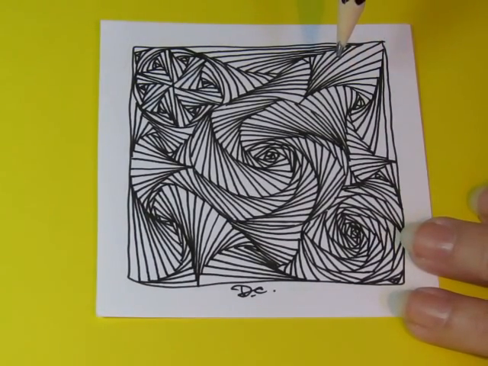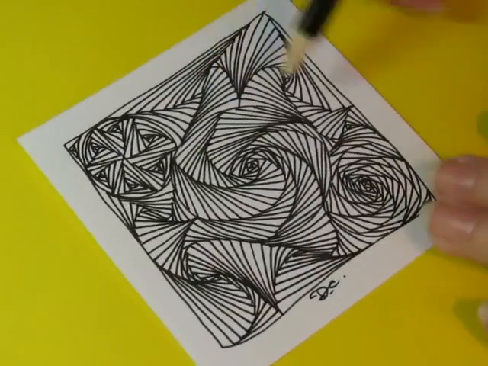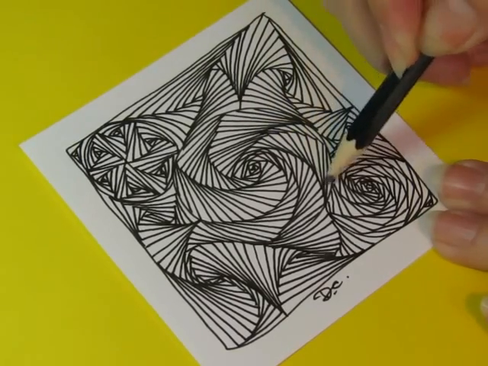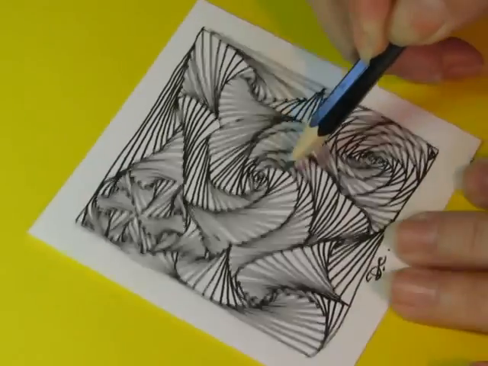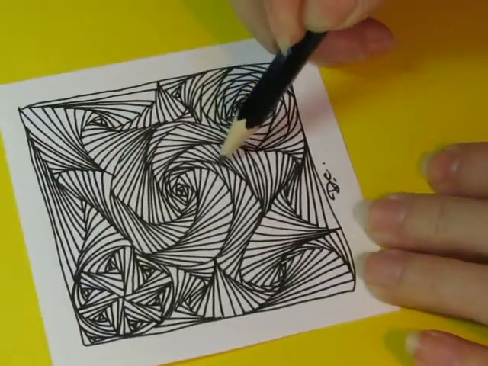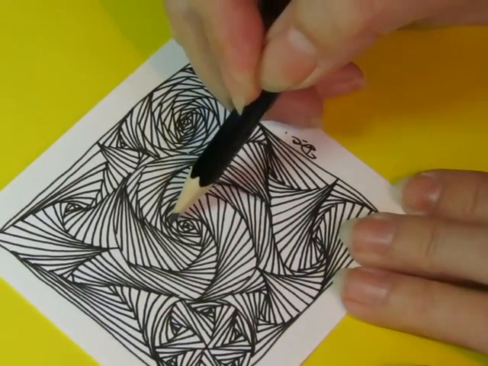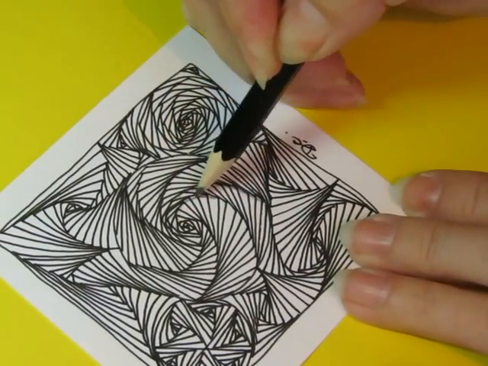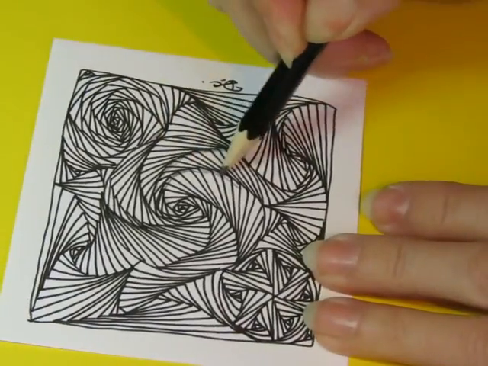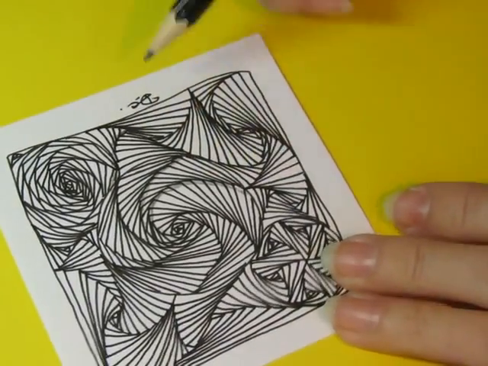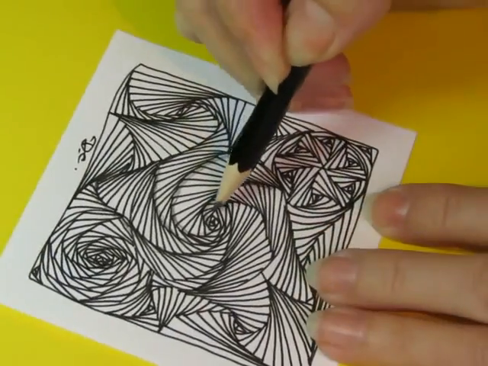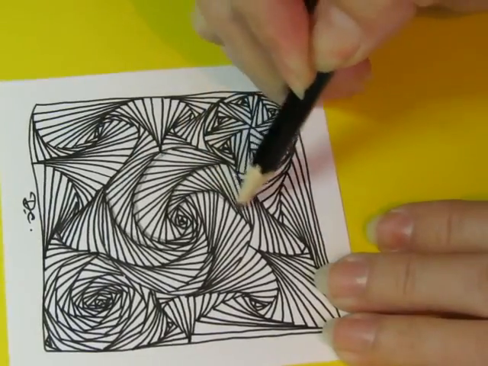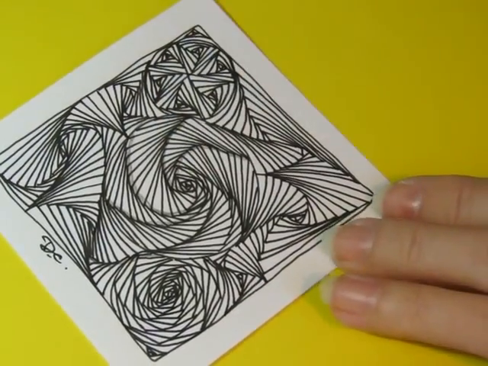What do I want to emphasize though? That's the question. I think I want to emphasize this. Right there, that shape right there, in the center circle. You want to really see that middle one. So that's what I'm going to emphasize.